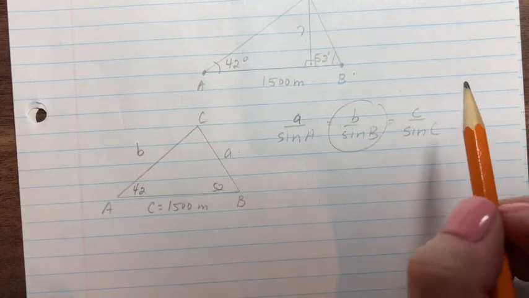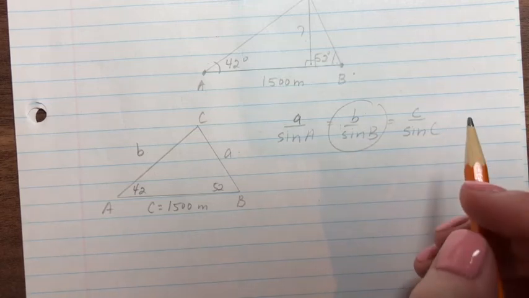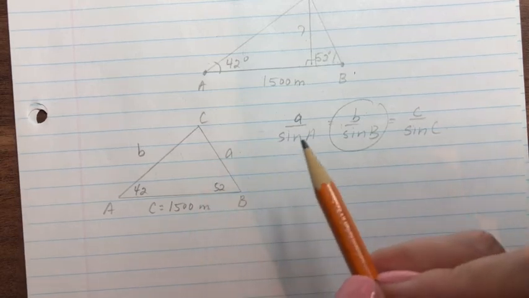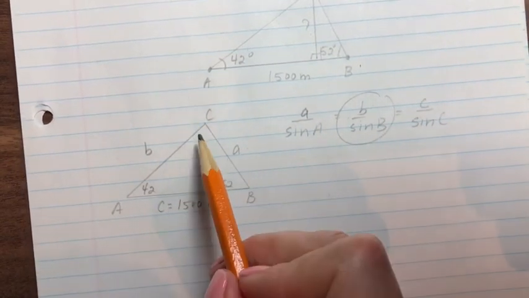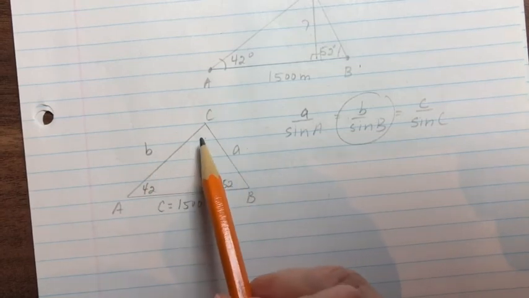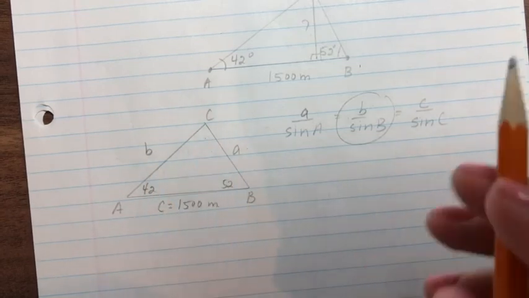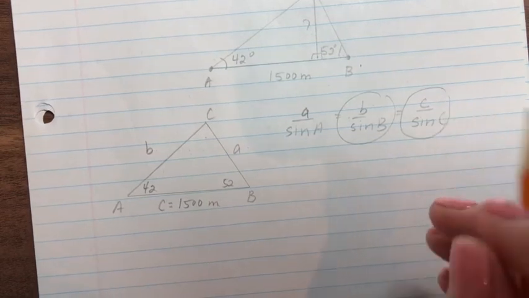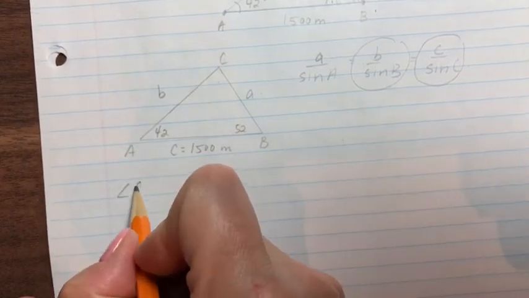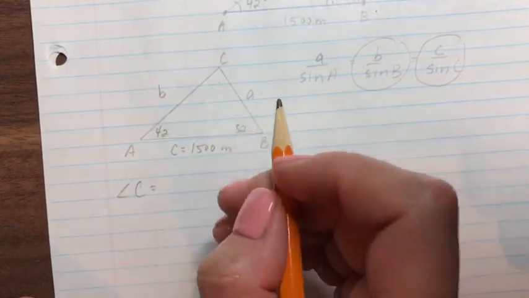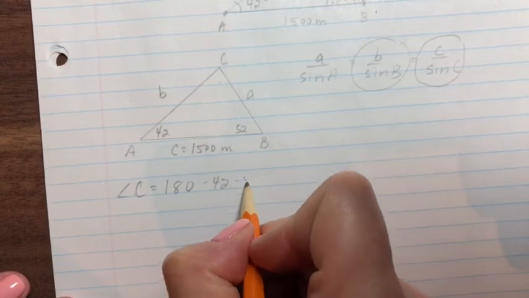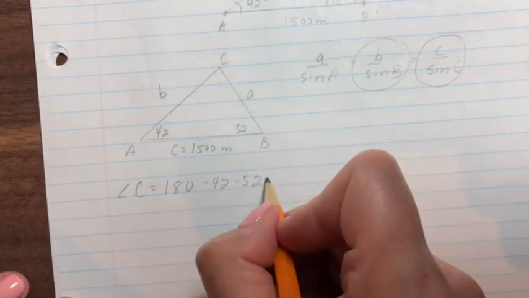The other one has to contain an angle and a side across from it, since I know side C, and I can find angle C because I know that all the angles inside the triangle add up to 180. I'm going to use that ratio. And here on the side, I will calculate angle C by subtracting 42 and 52 from 180, and that will give me 86 degrees.